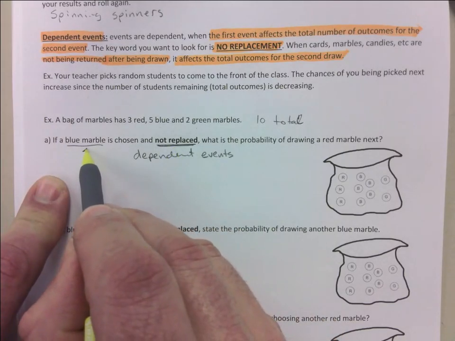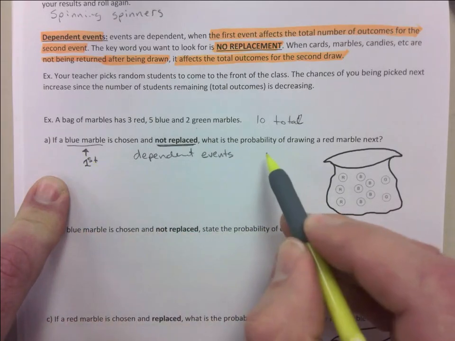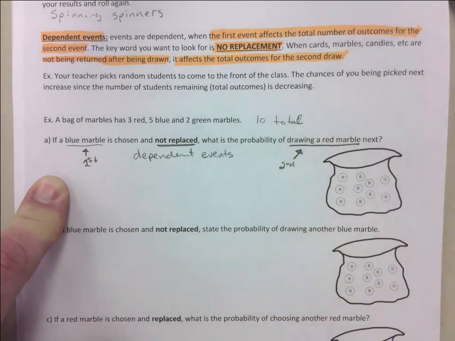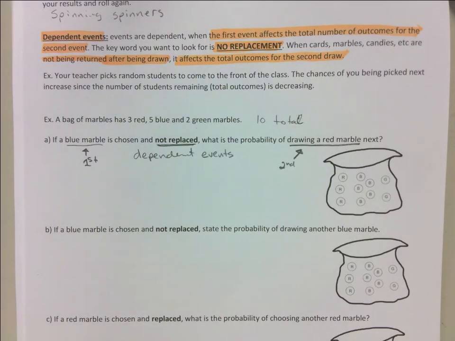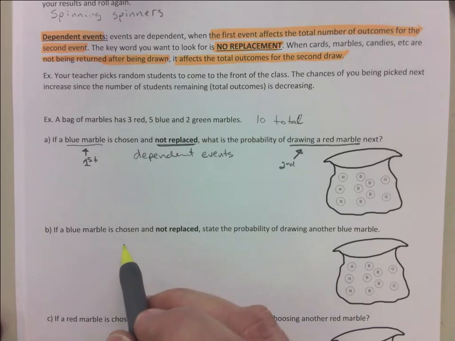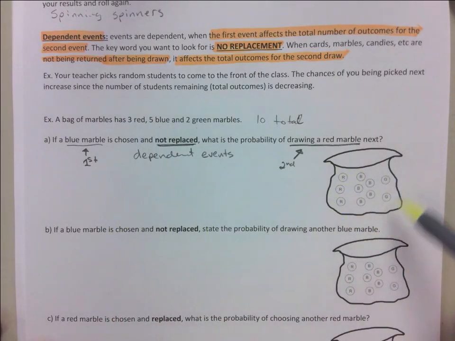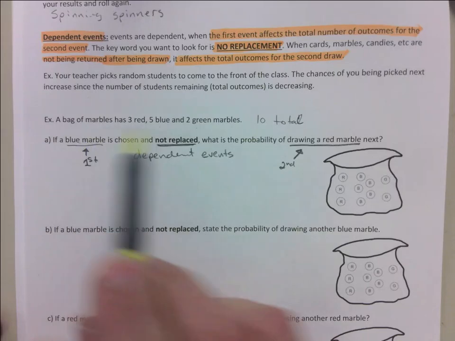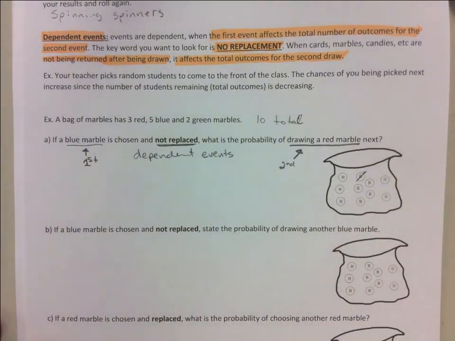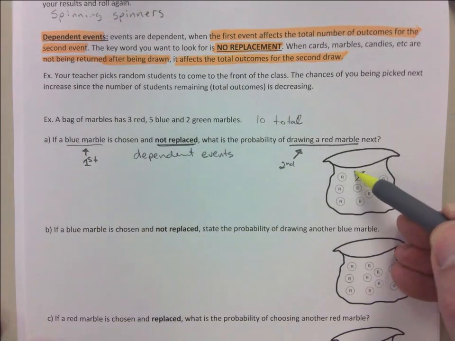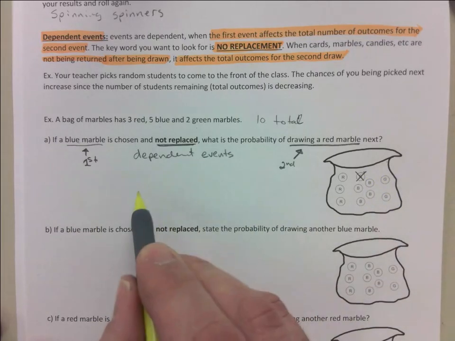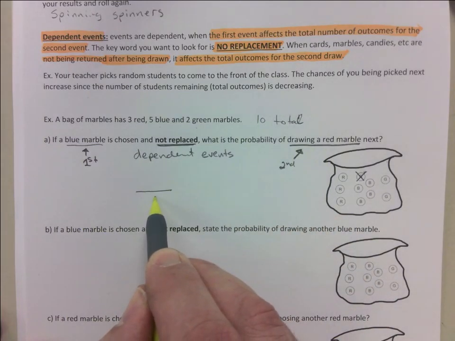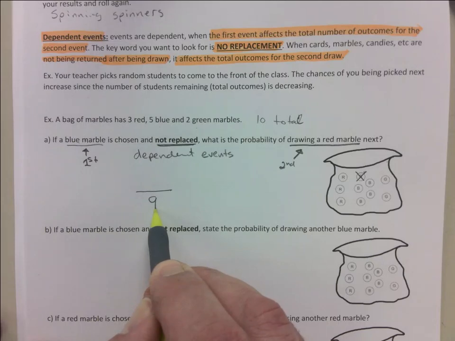So this happens first, right? And then drawing a red marble is your second event, right? Second event. But you're not replacing. So what happens in this case, and I give you a visual here, we started with 10, but we're taking a blue marble out. So what you want to think of is you take away that blue one, right? Or cross it out like that, it is removed. So the probability of drawing a red marble next would be what? Well, how many are left? If I remove one, I'm down to 9, okay?